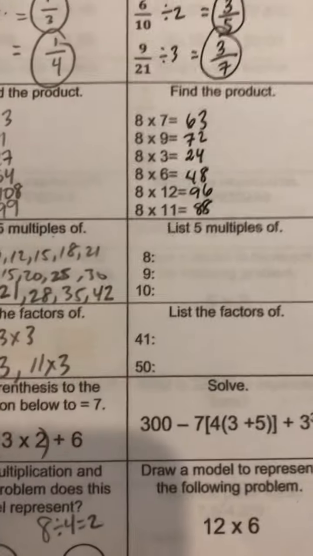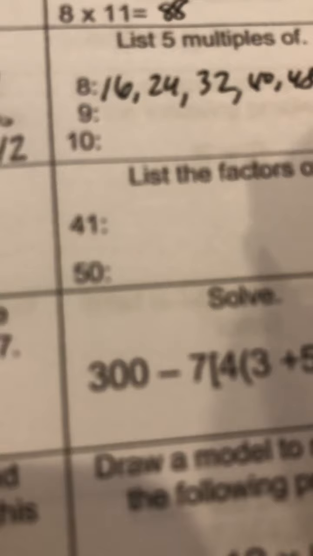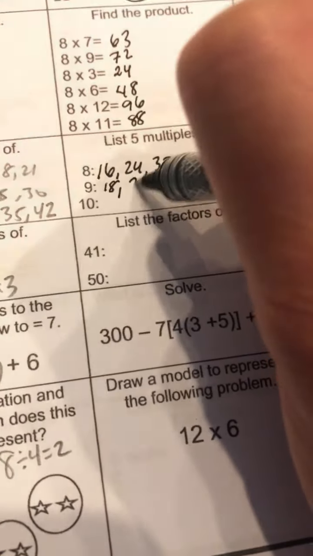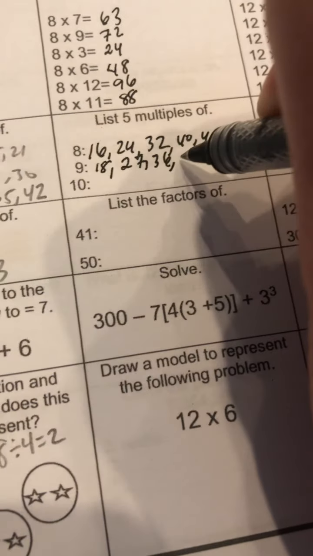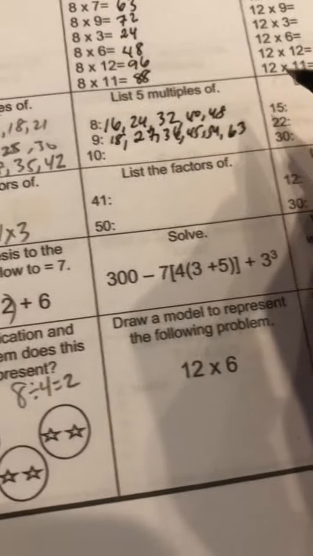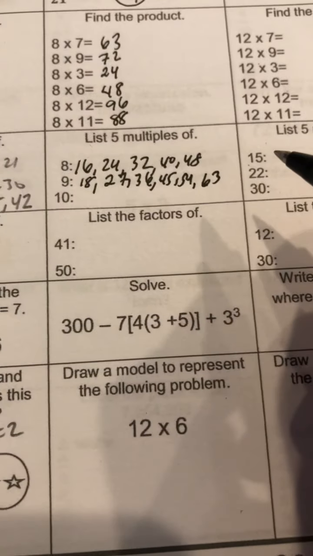All right, moving along. List 5 multiples of 8. So let's start with 8, 16, 24, 32, 40, 48. That's actually 6 multiples, so I can stop there. Multiples of 9. So we've got 9, 18, 27, 36, 45, 54, 63. Got a little carried away there, went a little further.